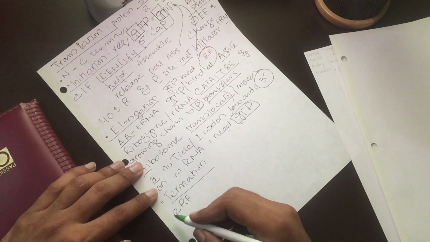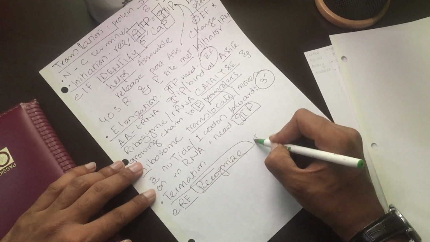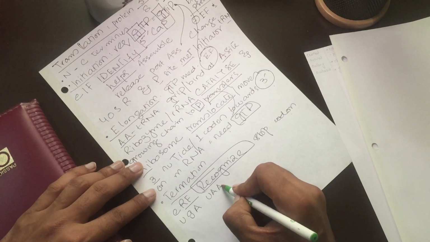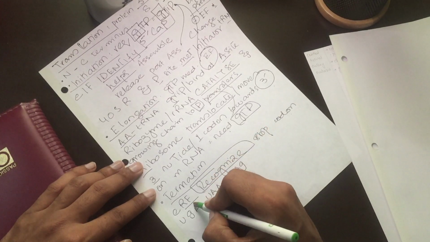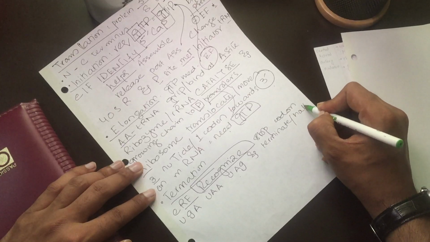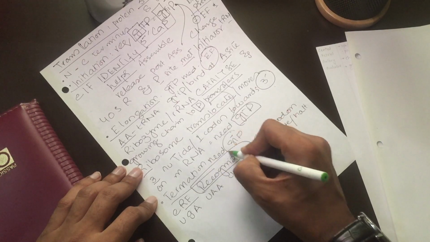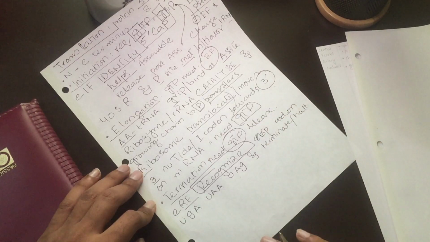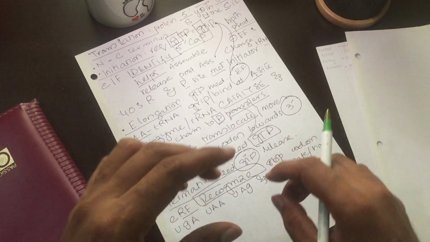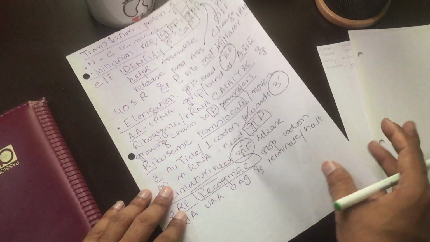So going to the termination, we have the release factor, and this release factor recognizes a stop codon. We have known that the stop codons are UGA, UAA, UAG. The release factor recognizes them and terminates or halts translation. So we need GTP in order to release this growing chain. So the growing chain detaches itself from the transfer RNA, and GTP energy is needed to release it. So this is the whole mechanism of translation.